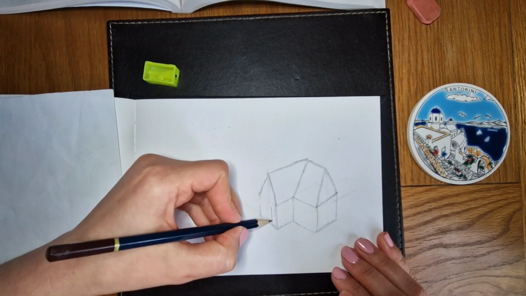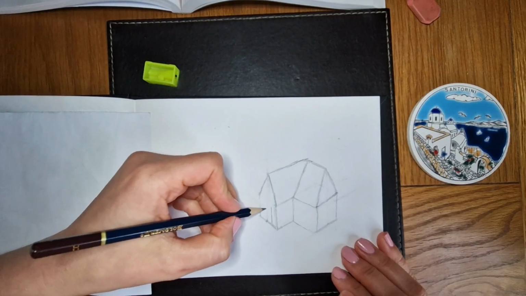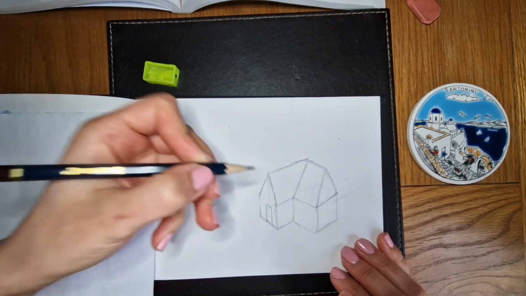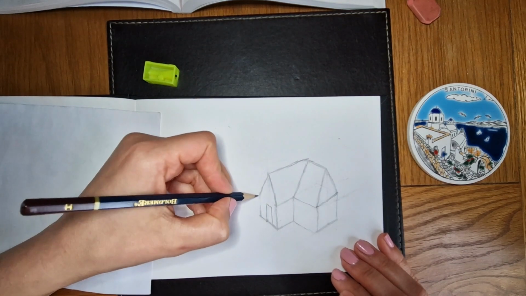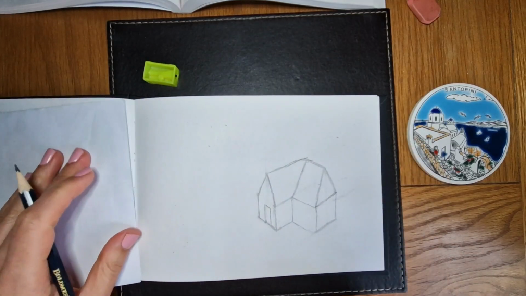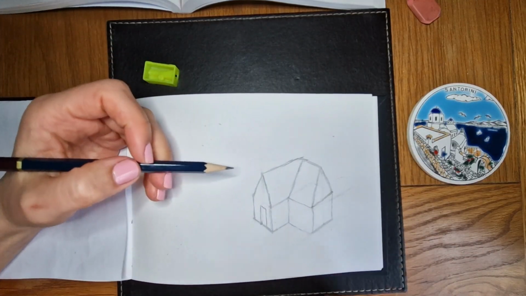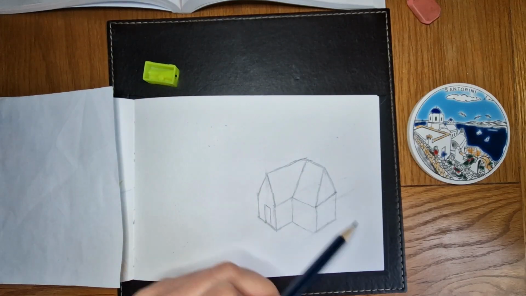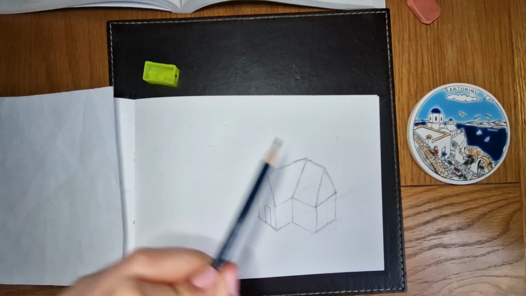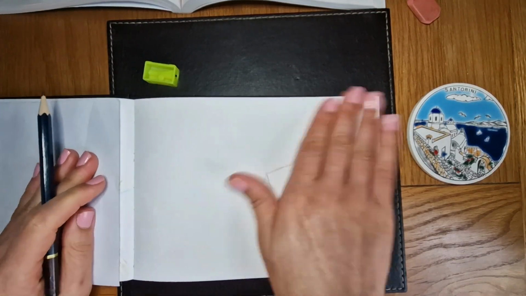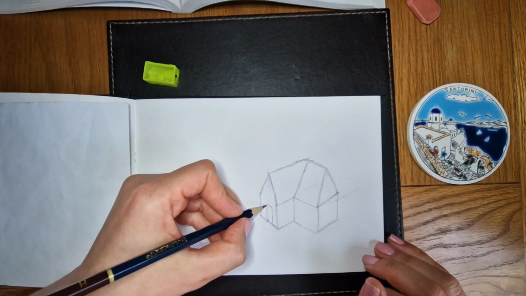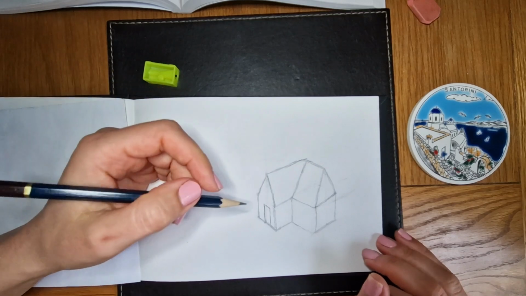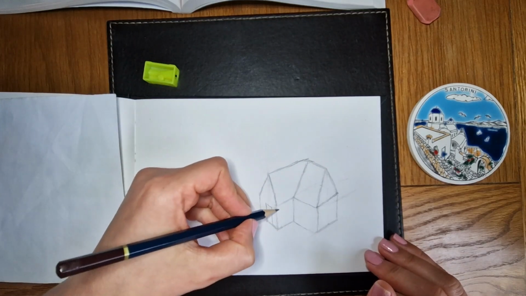So we'll do the door. I do like the fact that everything has to be parallel. That does make it easier, definitely. I don't know about you guys, but I do have a tendency of drawing a straight line and then it always ends up going sideways. So having that reference is definitely useful. That's that. So we've got the door and then the windows.